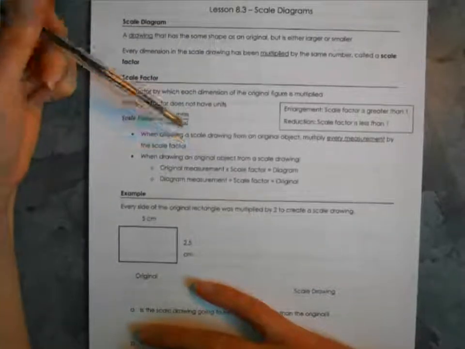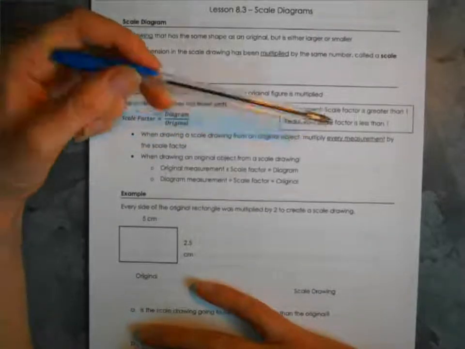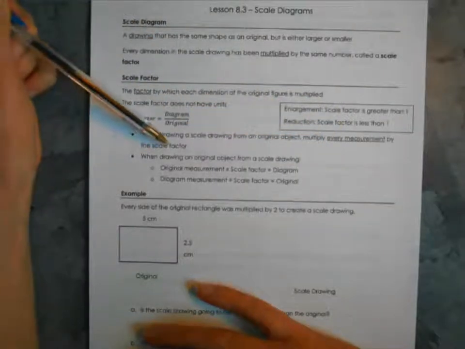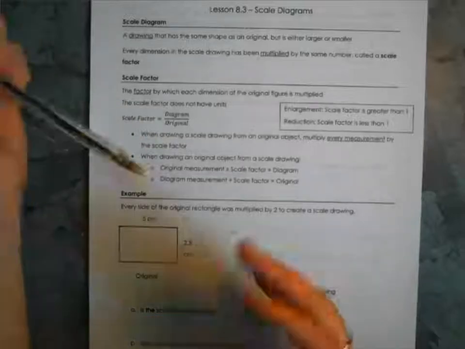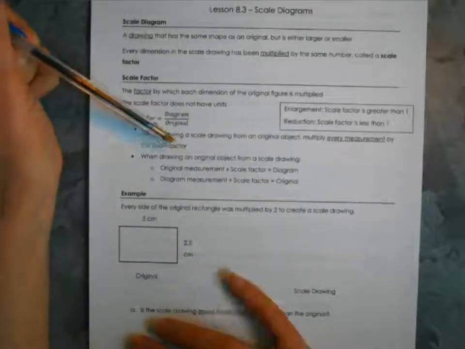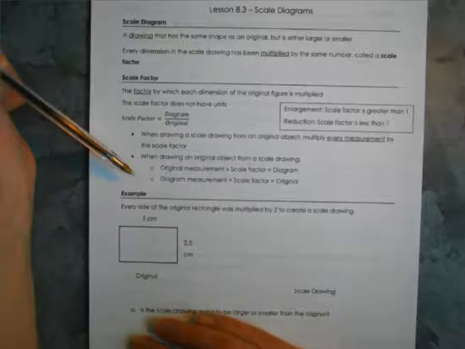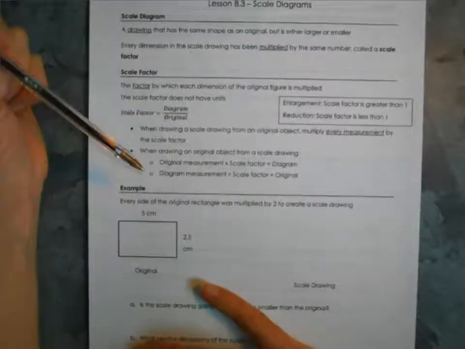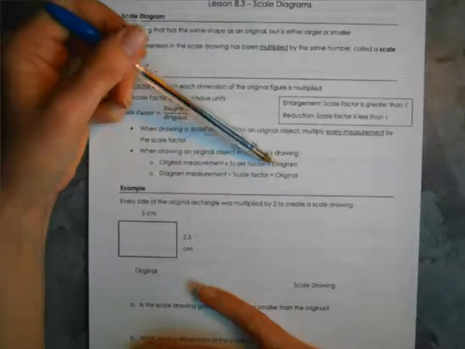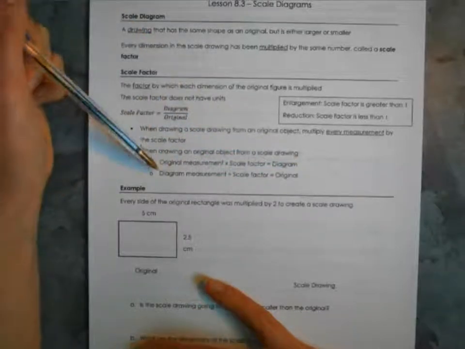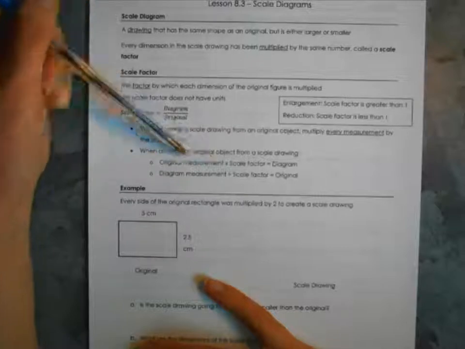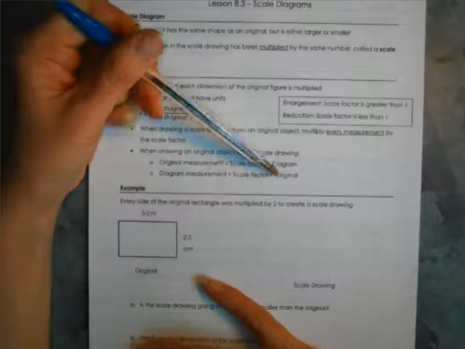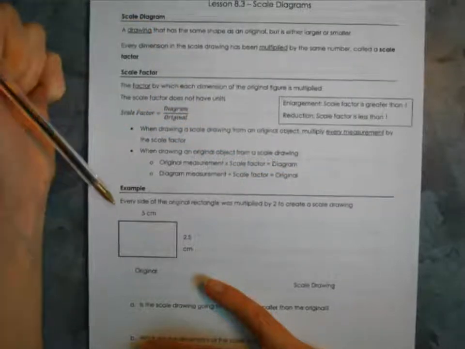So when you're drawing a scale drawing from an original object, make sure that you multiply every measurement by the scale factor so that you don't end up with some parts of the drawing bigger and some parts smaller, for example. And also just be aware of some of the calculations that we do. So if we're trying to make a diagram from an original, then we would take our original measurement, multiply it by our scale factor, and then that's going to give us the length that we would use for the diagram.